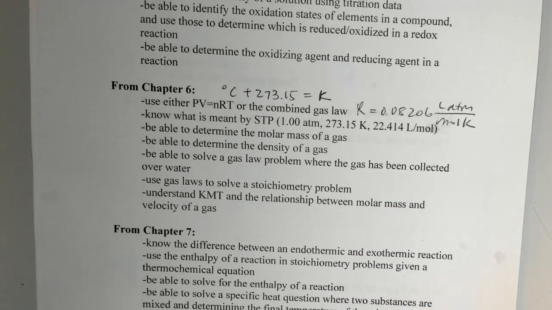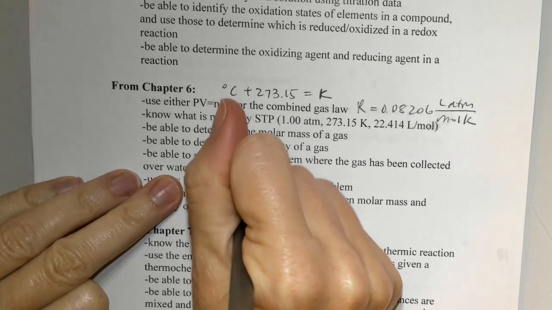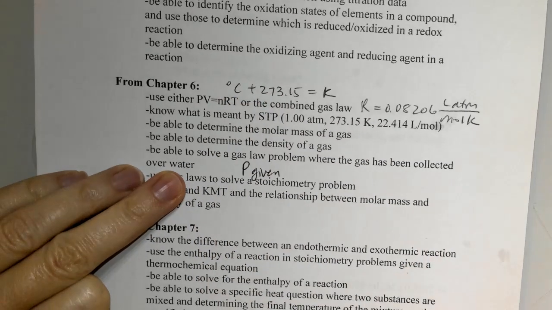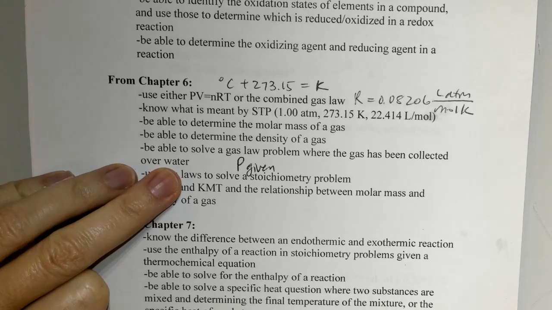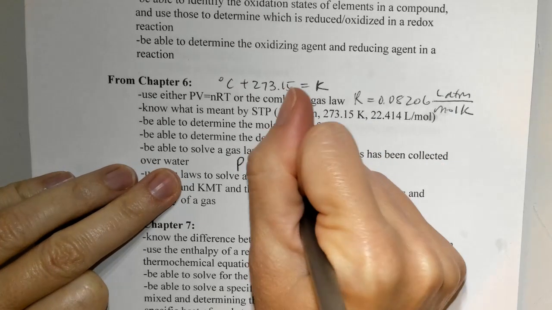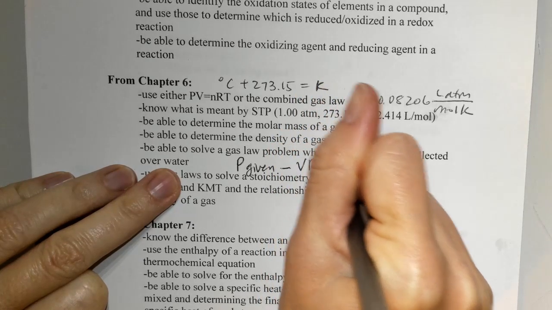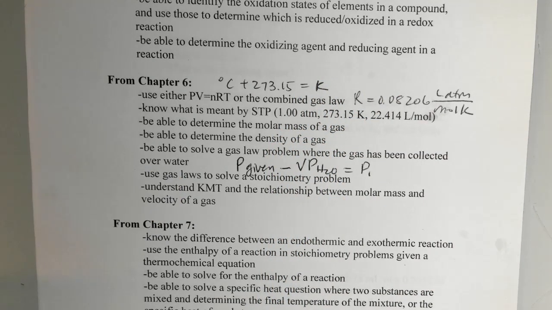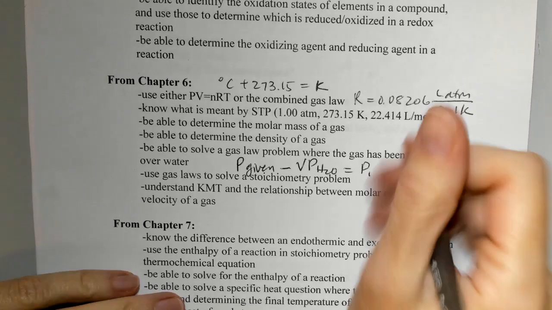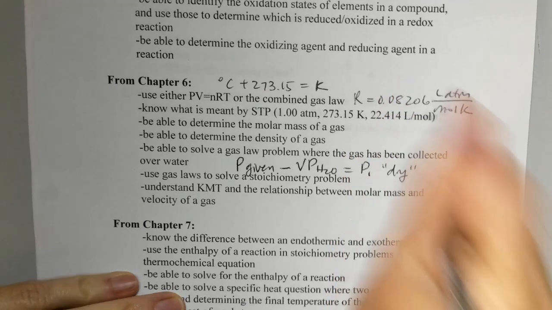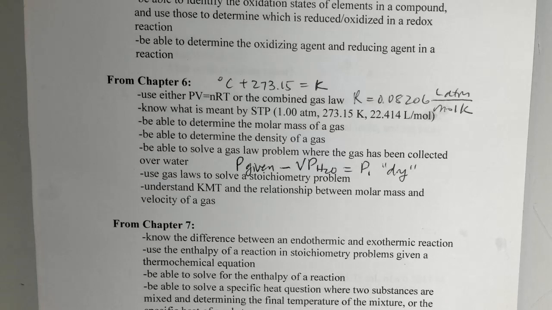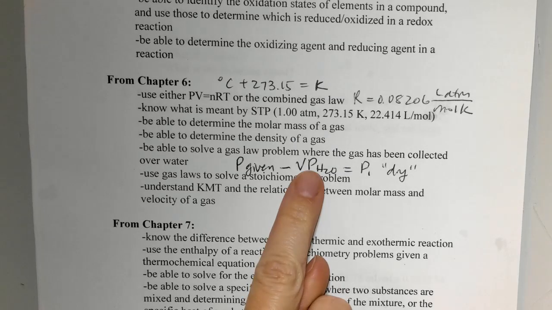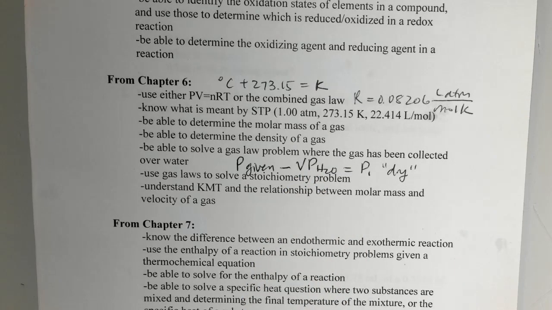Collected over water, right? When that happens, we know that the pressure that's given is a mixture. It's got water trapped inside because that gas has been bubbled up through water. So we subtract the vapor pressure of water, and that'll give us our actual P1 of just the gas. A lot of times they'll refer to that as the dry gas, meaning, mathematically we removed the water. Vapor pressures of water, those are constants. You don't memorize those. The vapor pressure chart will be given. So you just have to go up to the chart and figure out what your vapor pressure is based on the temperature you're at. All right.